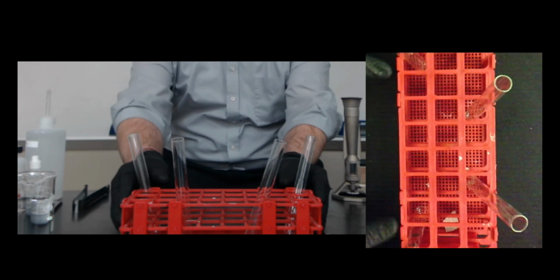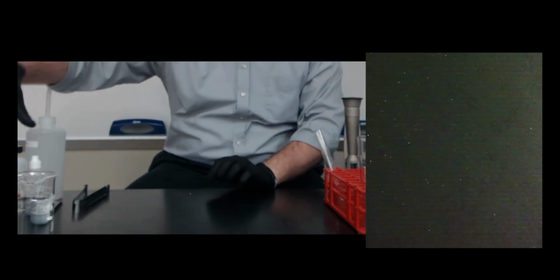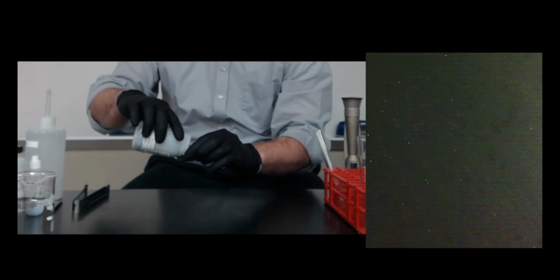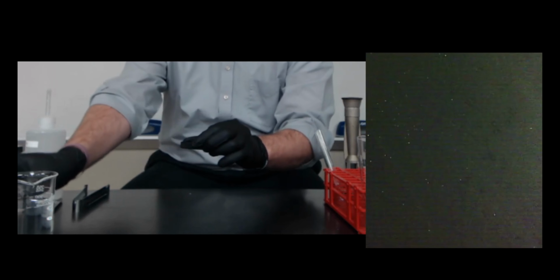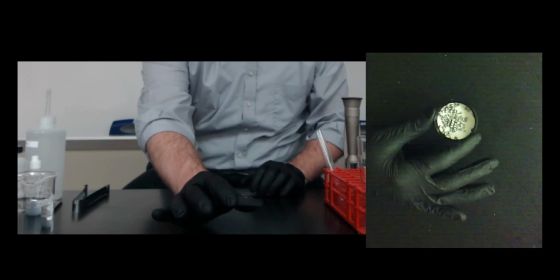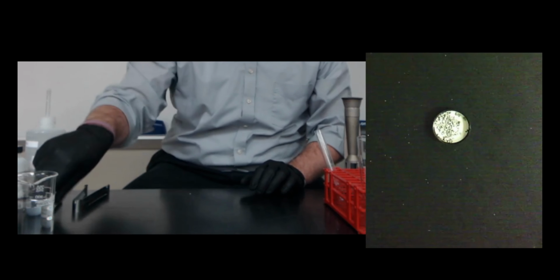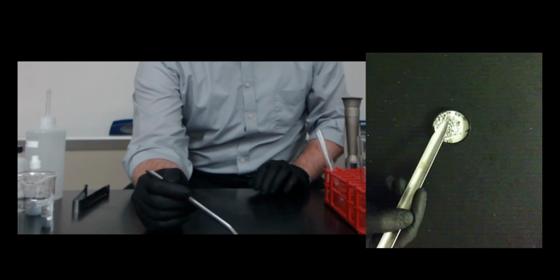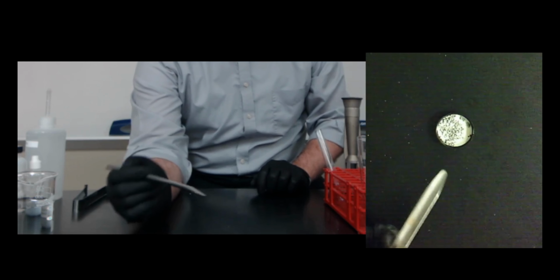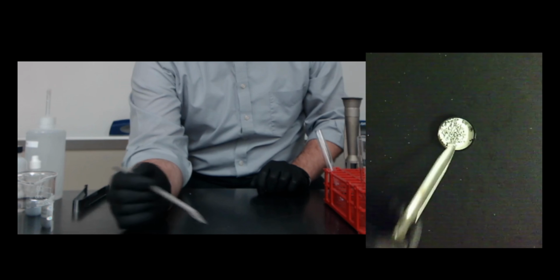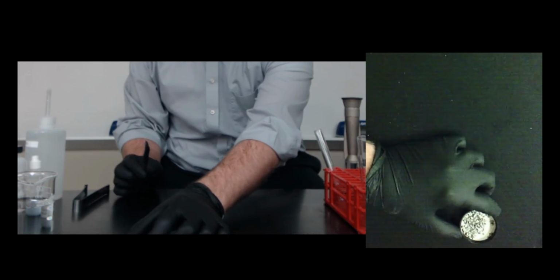So let's take a look at the metals that we're going to be investigating today. There are two group 2 metals. Again, group 2 is called the alkaline earth metals. The first one is magnesium. So here is some magnesium, a silver colored metal. Remember with metals that they have a luster, they're shiny, they conduct heat, they conduct electricity, and magnesium is a good example of a metal.